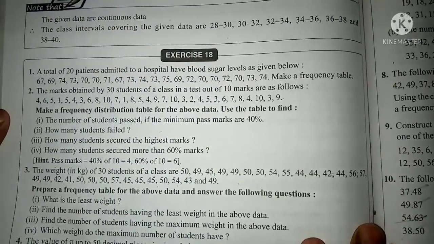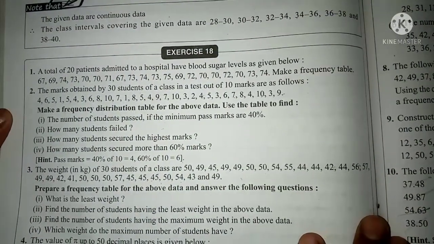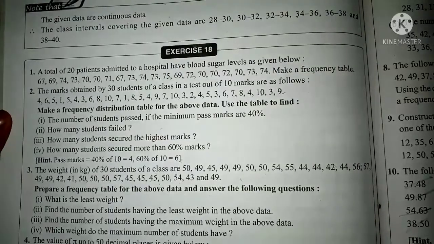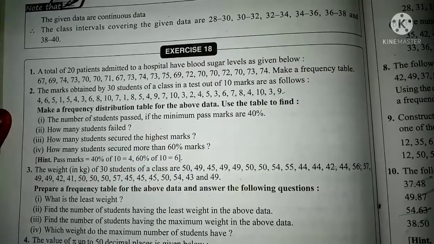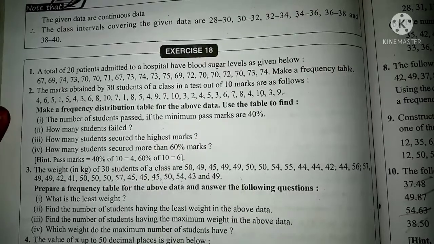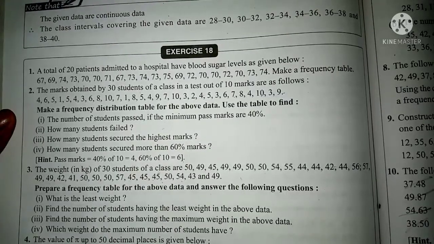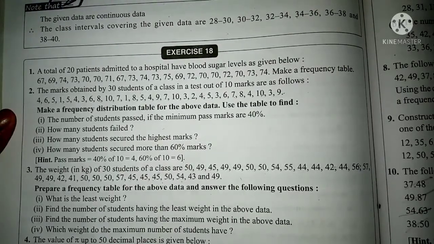Students, in today's class we are going to discuss exercise 18 from statistics. I'll start solving from question number 2. Question number 1 is very easy. It is the same type of question as in your example, which I have explained before. So I'll start solving from question number 2.